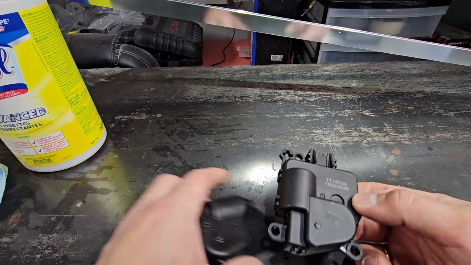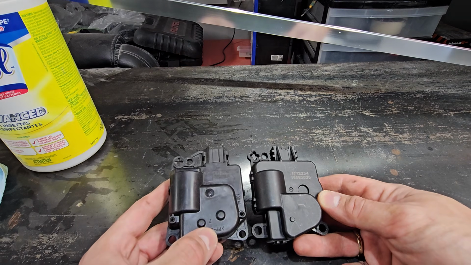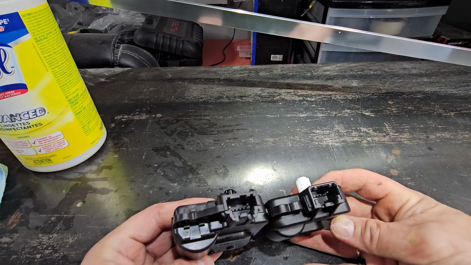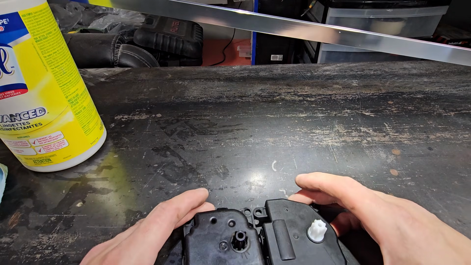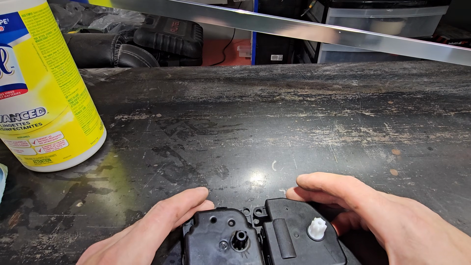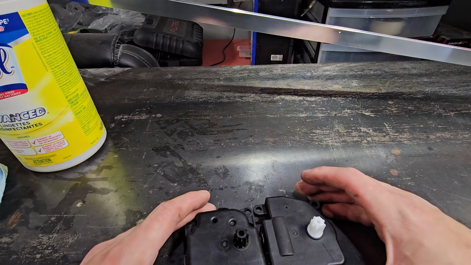The replacement is over here, so it looks very similar. 2-pin. So now one thing that we need to make sure is that the actuator is in the right position.